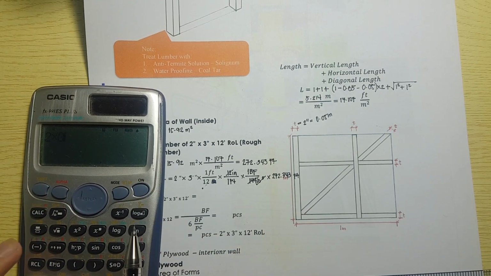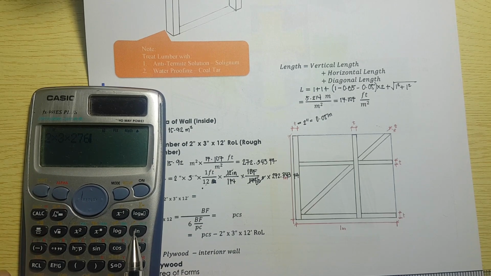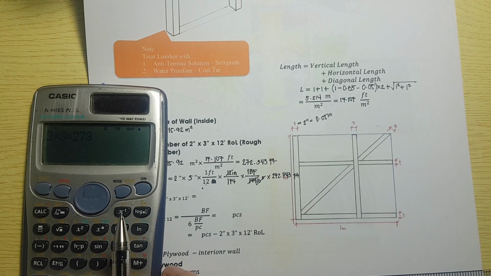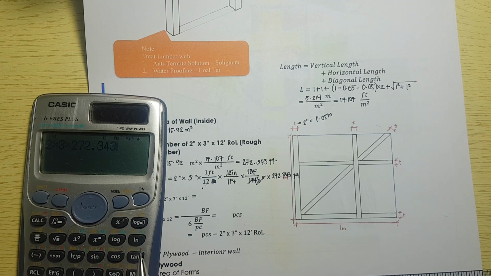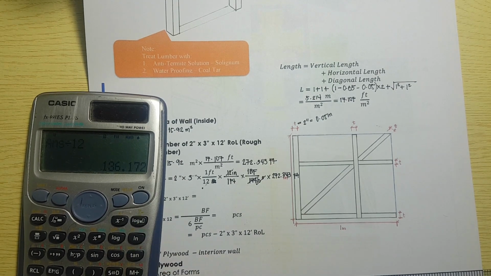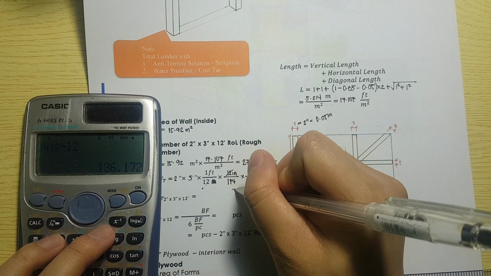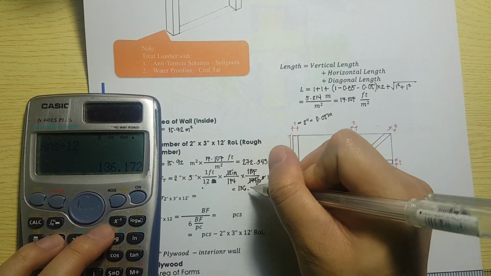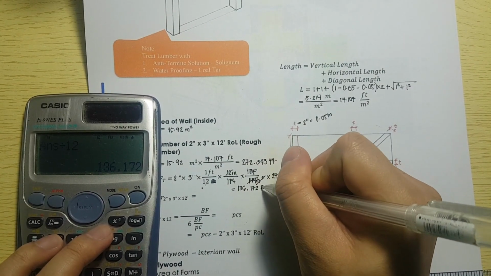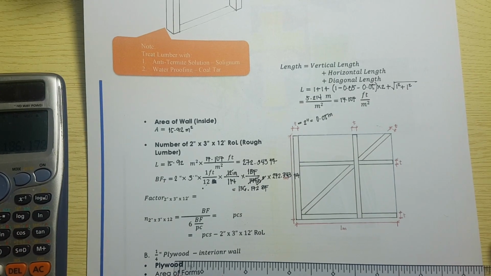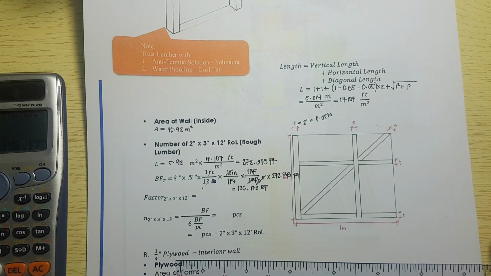So 2 times 3 times 272.343 divided by 12, and that is equivalent to 136.172 board foot.